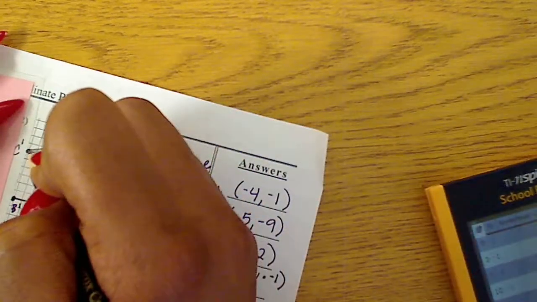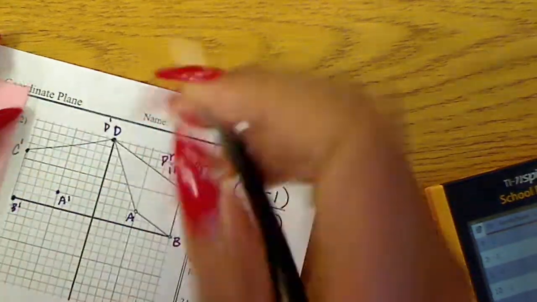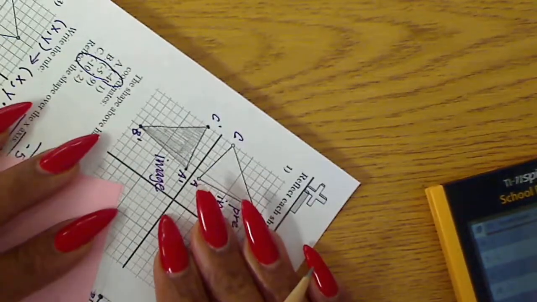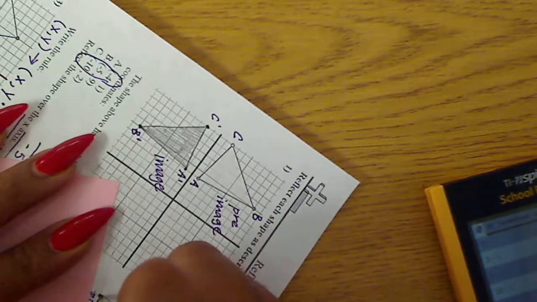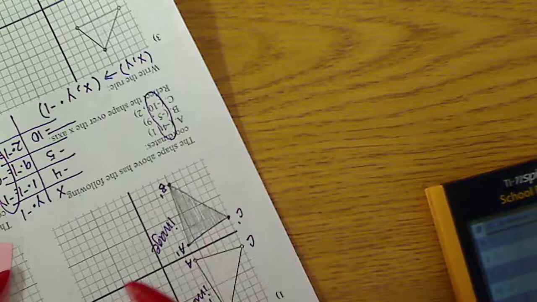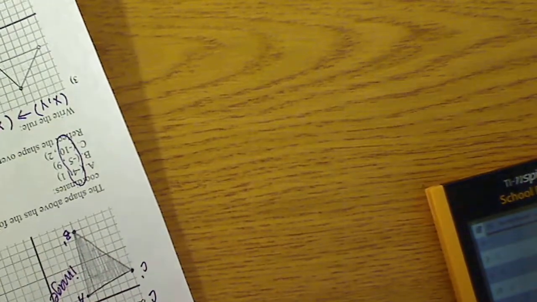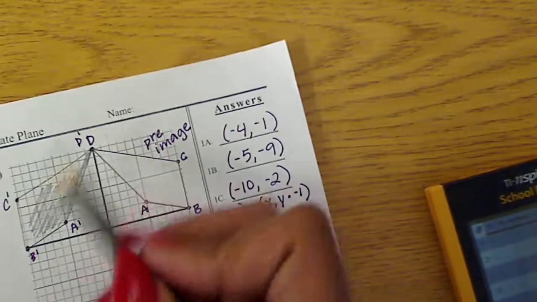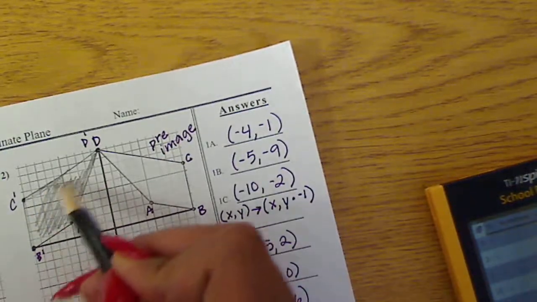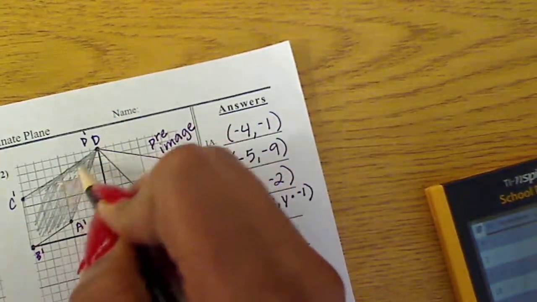And we have made a mirror image of our pre-image, and it's divided by the y-axis. The y-axis is dividing the pictures. We can't see. I'm sorry. Thank you for letting me know. I don't like going all different directions.